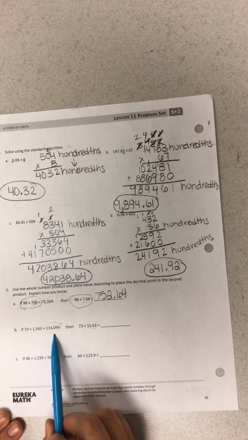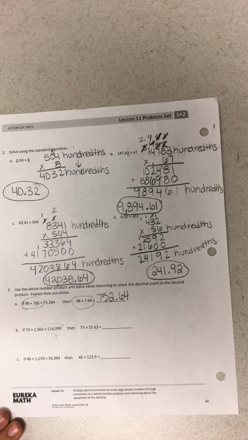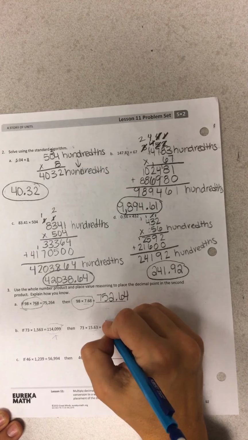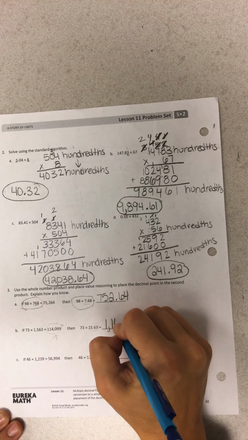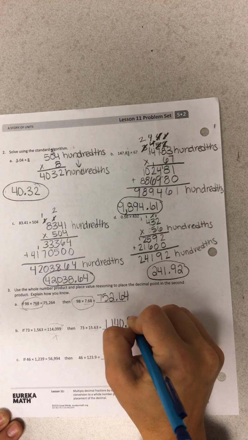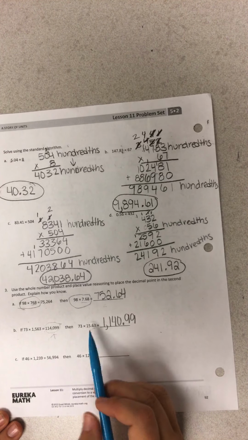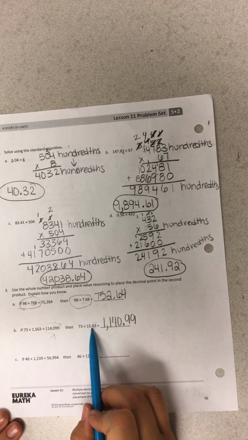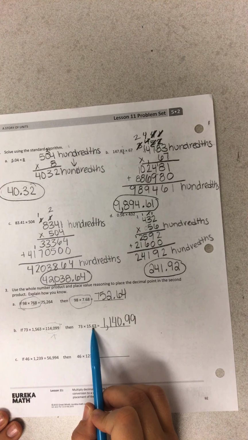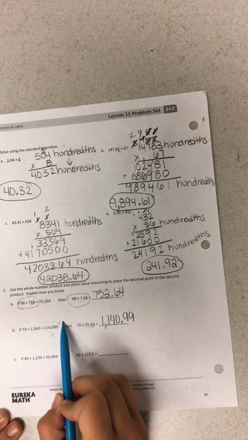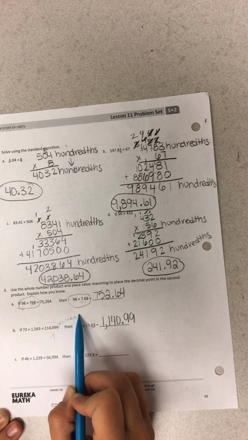I know that this answer must be in hundredths as well. And so to write that in hundredths, it would be 1,140 and 99 hundredths. Okay? All you guys have to do is look at that place value. What is that label? Tack that label onto here and then write it in decimal form.